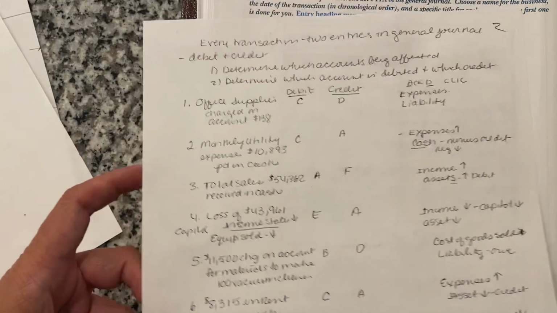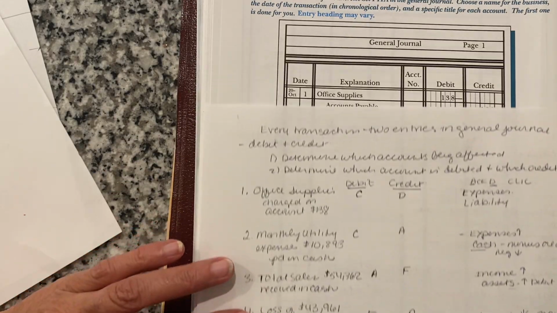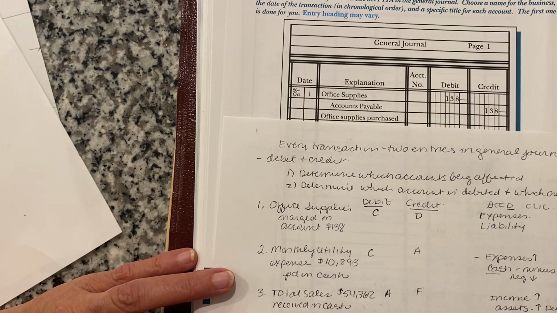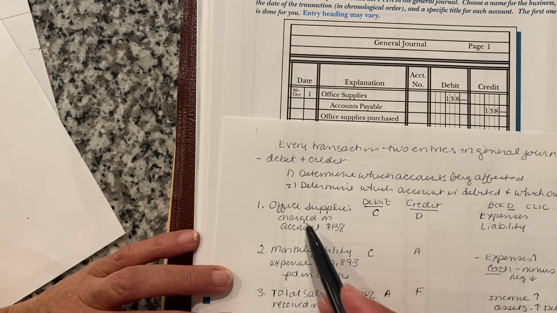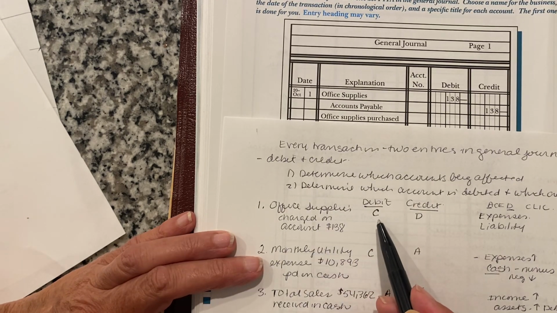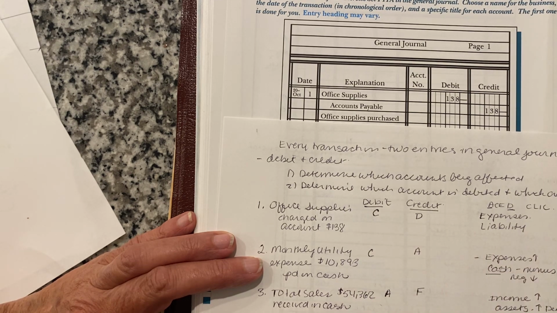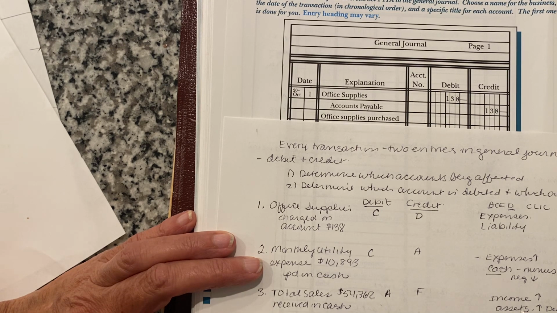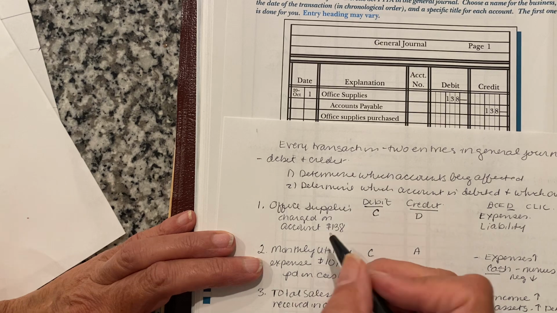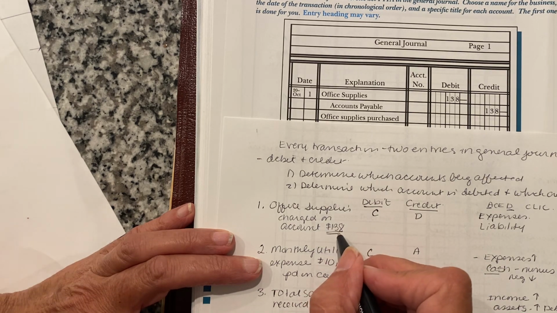Right here. So it says office supplies. Remember we put down whether it was going to be debit or credit, so expenses or liabilities. So office supplies was a charge on account of $138.